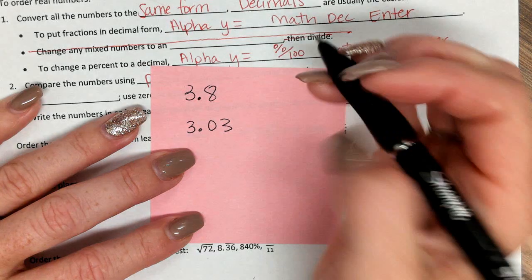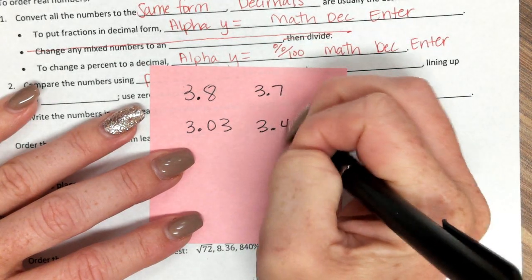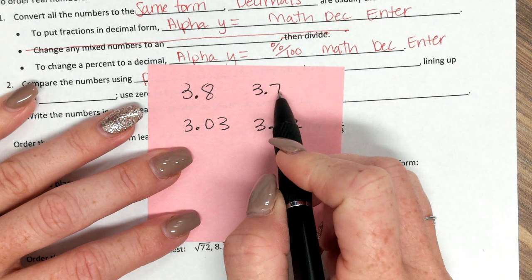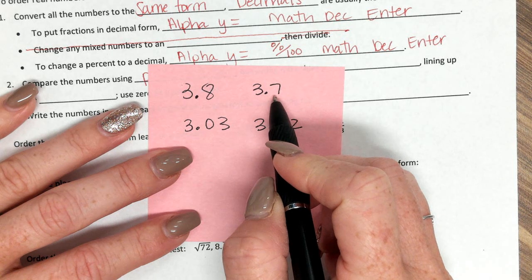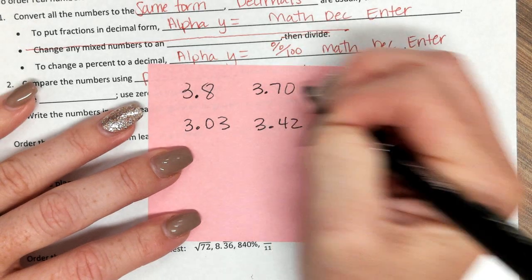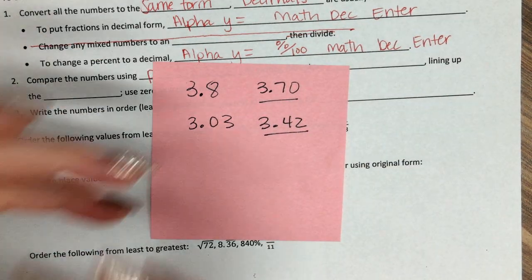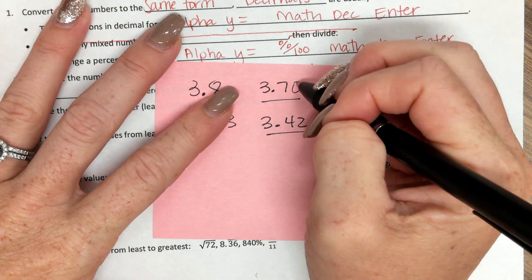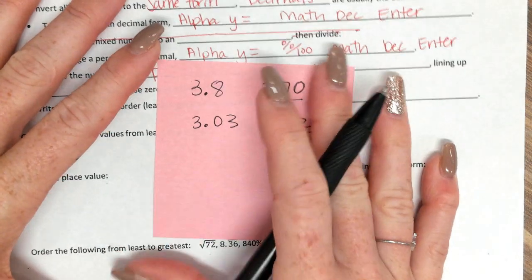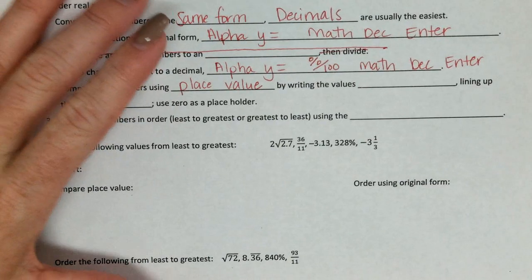Or, for example, they don't understand that 3.7 is greater than 3.42. They always tell me, well, 42 is greater than 7. Well, this is not 7. That's 7/10. Okay? And this is 42 100ths. This is $3.70. That's $3.42. That's why I tell you to go to mode float 2, because it will add that 0 there for you and make it easy, and then you can tell. Does that make sense? Okay. So mode float 2 will fix those place value problems for you.